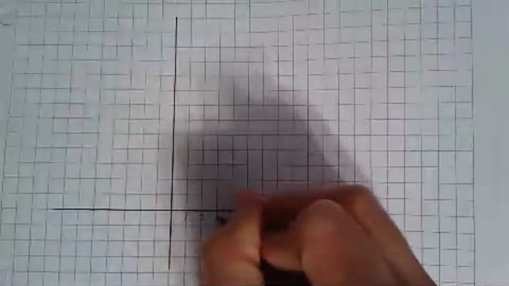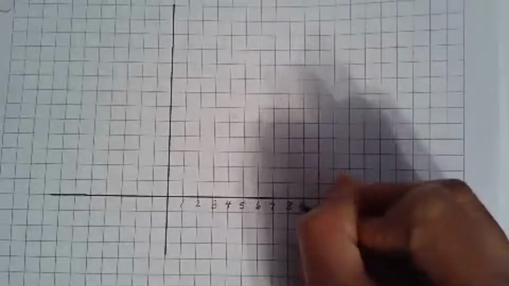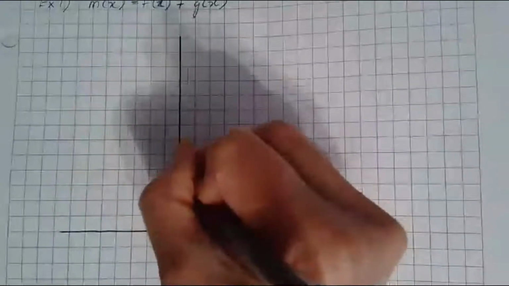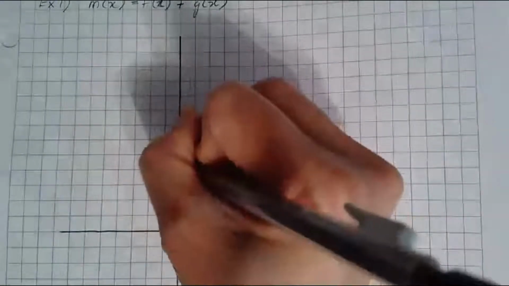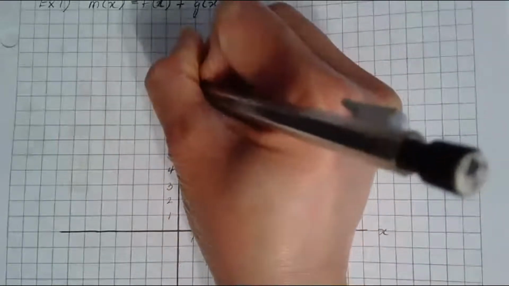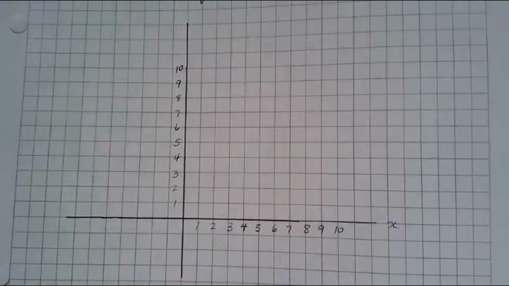So this is 0, 1, 2, 3, 4, 5, 6, 7, 8, 9, 10 on my x, and then on my y, I've got 1, 2. Okay, I'm just using a scale of 1 in here for my graph, so let's go ahead.